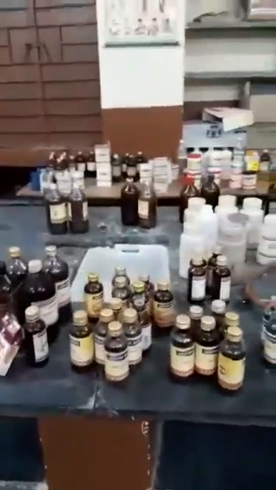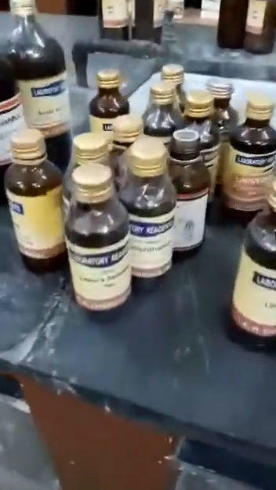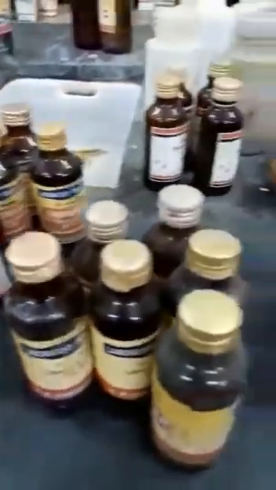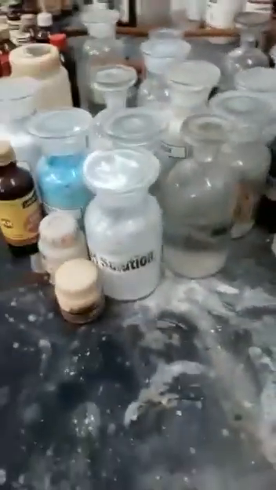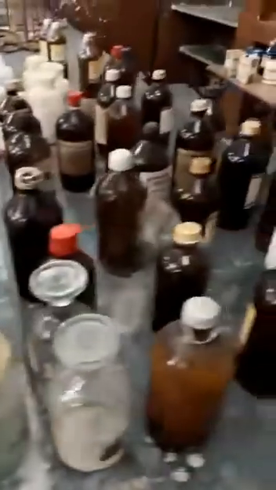Here we have lots of stands, and then here we start with chemicals. A lot of chemicals here. Again here we have a lot of chemicals.